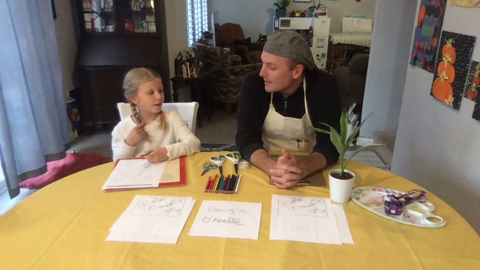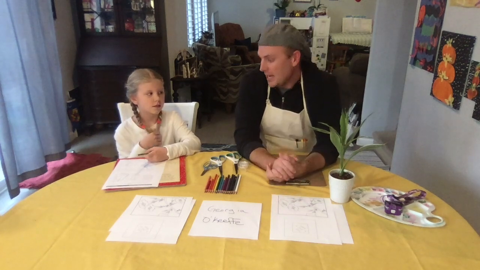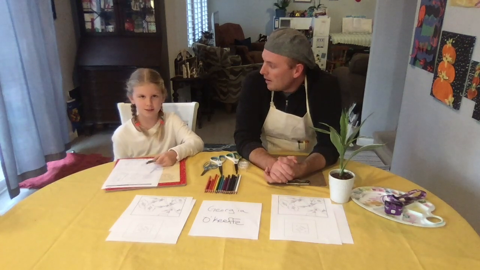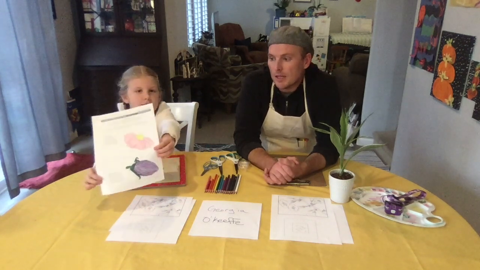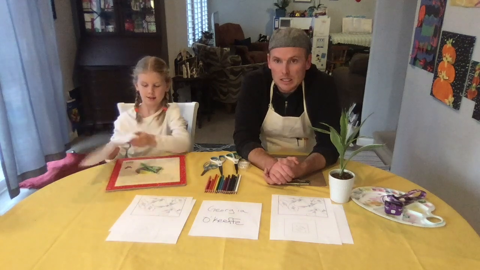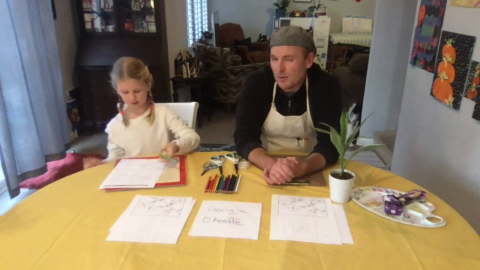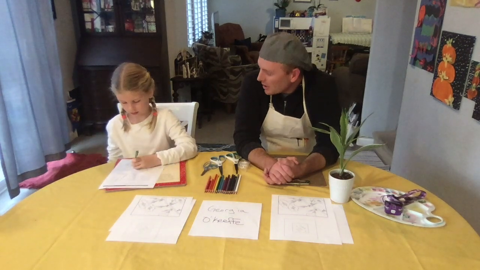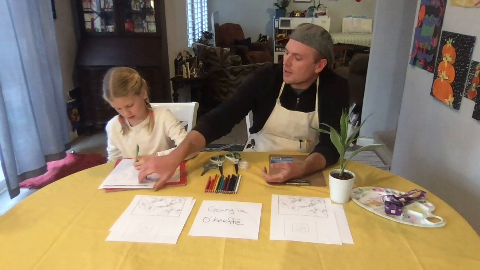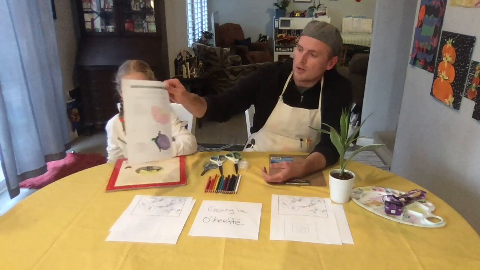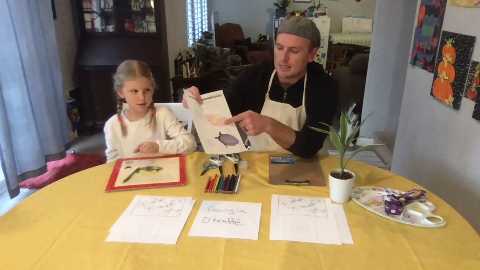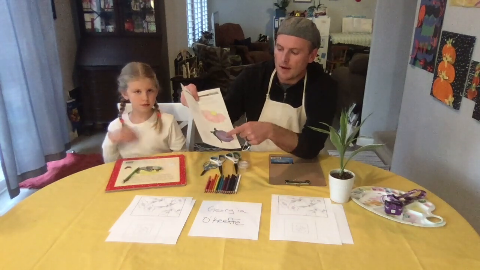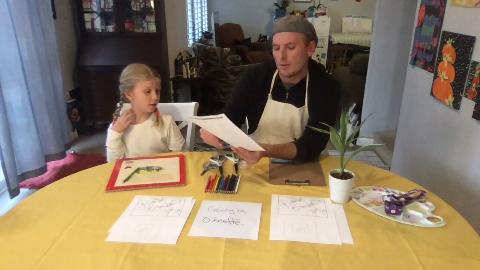Penny, I want to know, what is the difference between a tint and a shade? Shades make things darker and tints make things lighter. Okay, so the same color, but if you were going to tint the color blue, you would make it lighter, and if you were going to shade the color blue, you'd make it darker? That's awesome. Can I show them this side of it? So this is your worksheet that you've already done, and Penny was practicing making a tint of this pink flower and a shade of this dark purple.